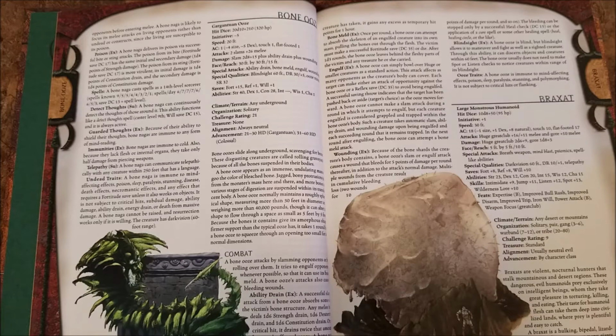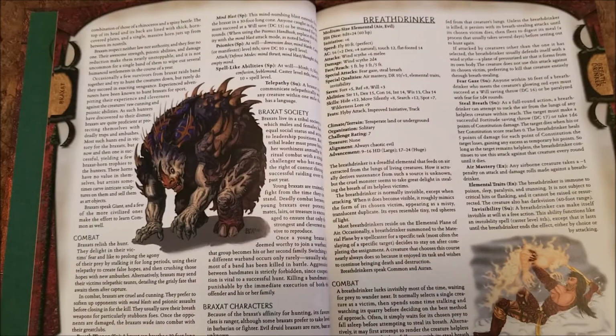Damage abilities, their attacks. Plus 26 for a melee attack. That's crazy. Challenge rating 21. Yeah, that's a party destroyer right there, as far as I'm concerned. Some really cool designs as far as I'm concerned.